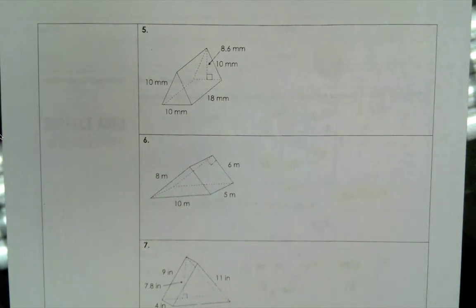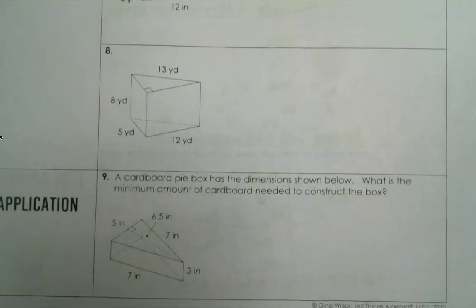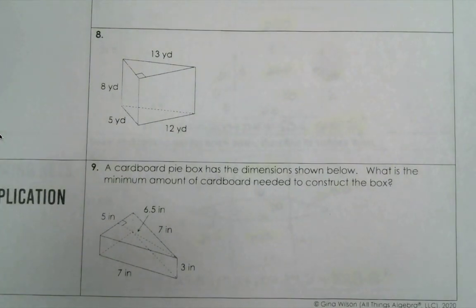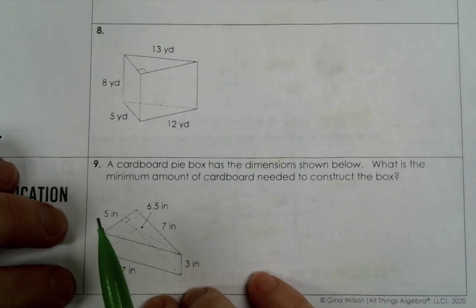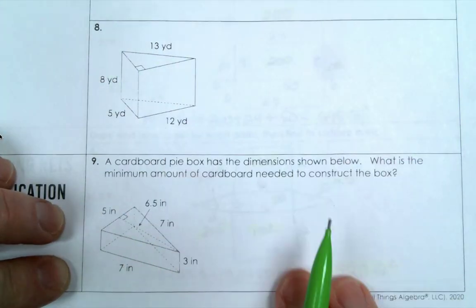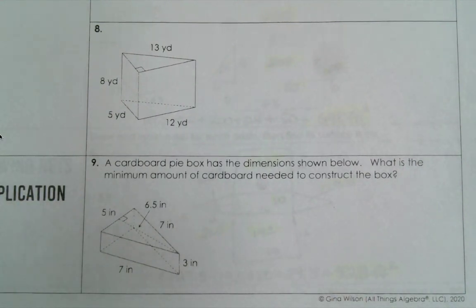So I'm going to have you work on 5, 6, 7, 8 independently. Number 9 says a cardboard pie box has the dimensions shown below. What is the minimal amount of cardboard needed to construct the box? Basically what they're asking for is the surface area of this box. So do 5 through 9 independently, and when you come back, you show me.